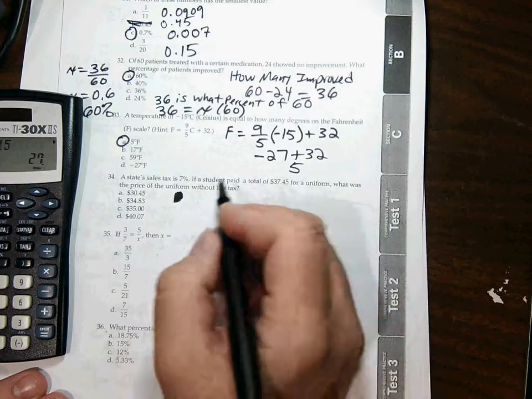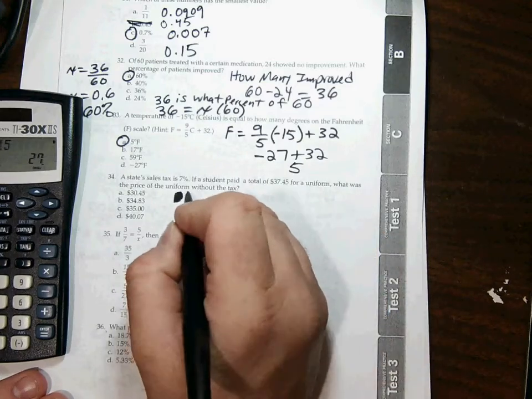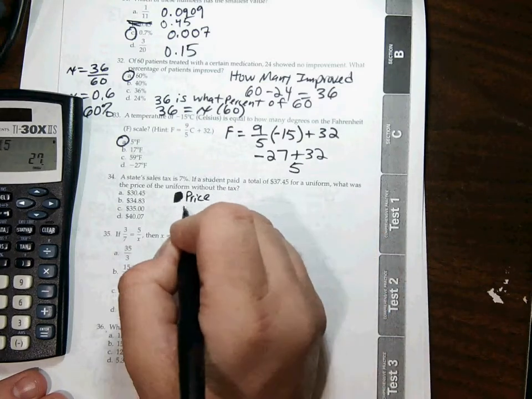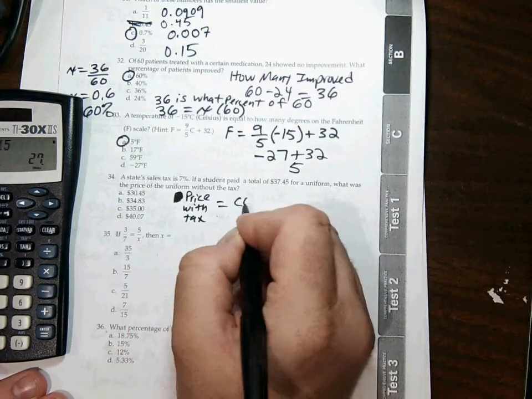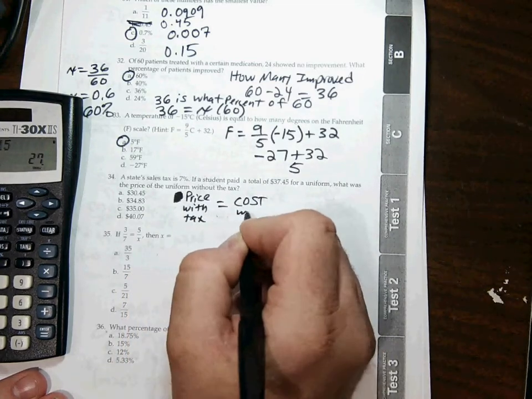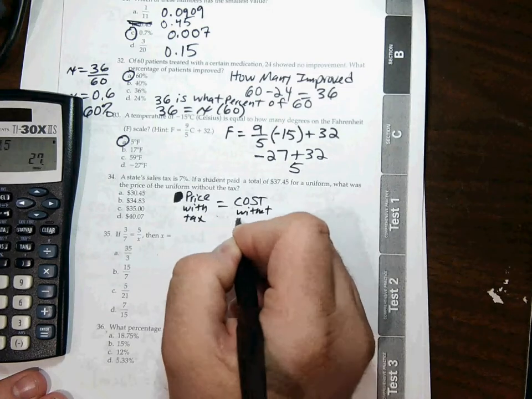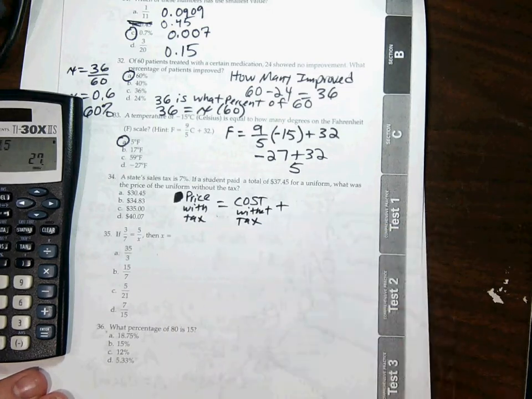So my price with the tax equals my cost without the tax, right? So I'll write it. Without tax plus the amount of the tax, right? Obviously. The price with the tax equals the cost without the tax plus the tax itself. But what is the tax itself?